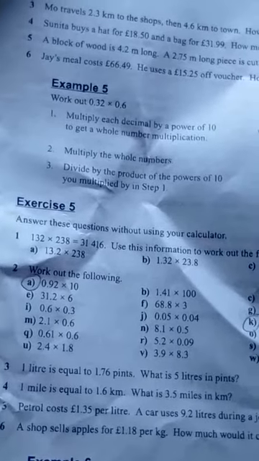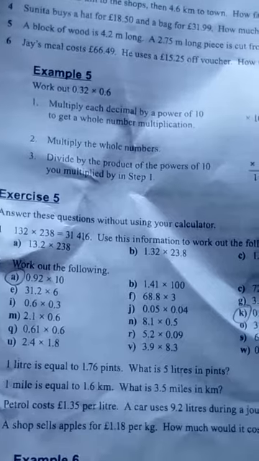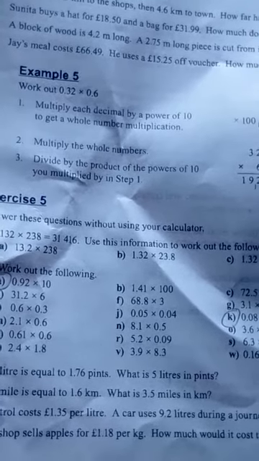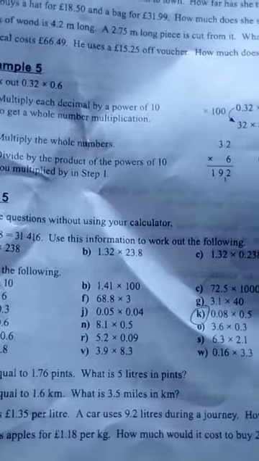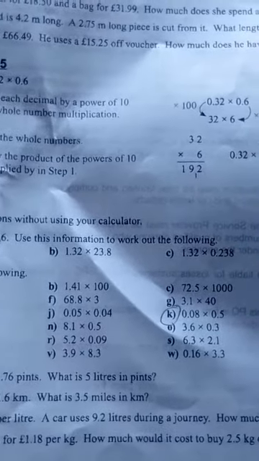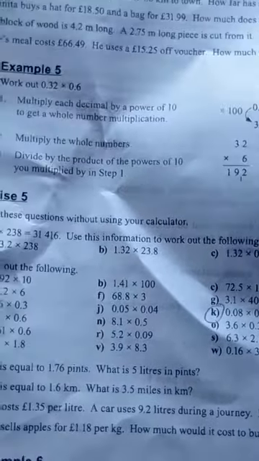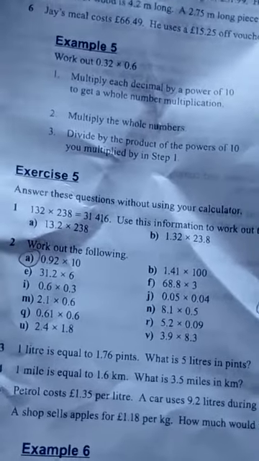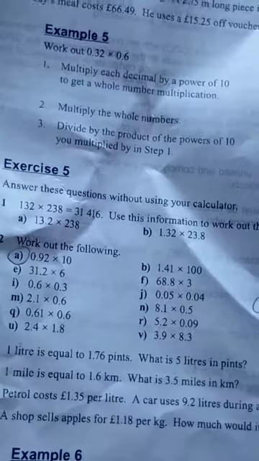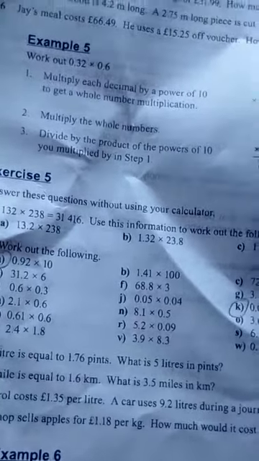Question 1 is saying 132 multiplying by 238 is equal to 31,416. Use this information to work out the following, right? A is saying 13.2 multiplying by 238.